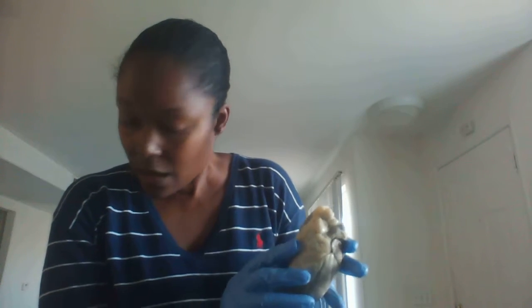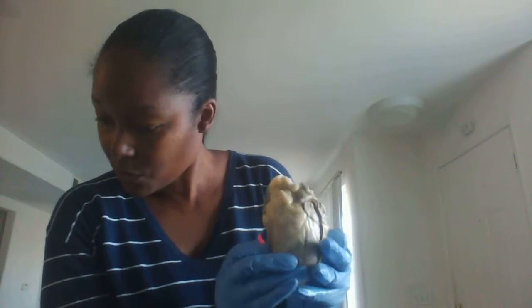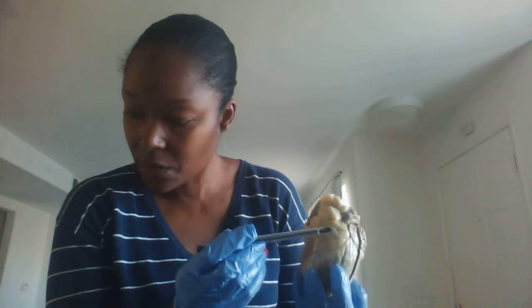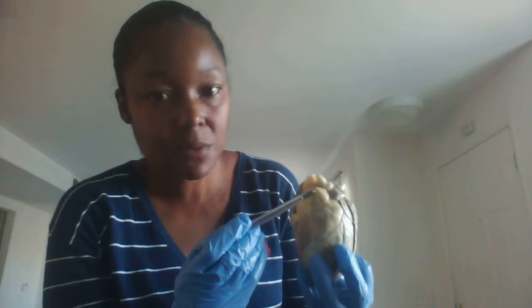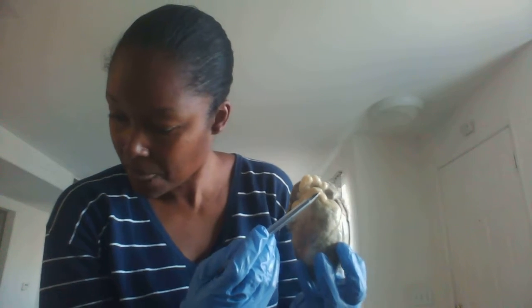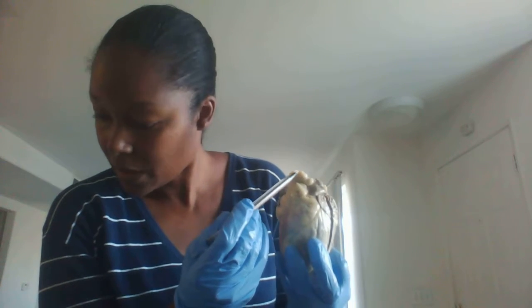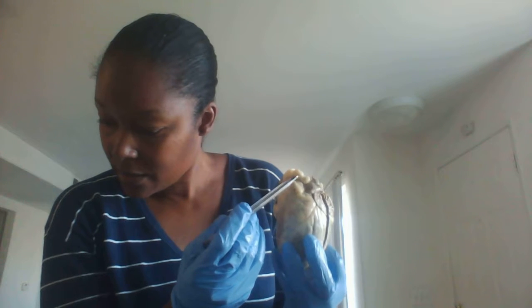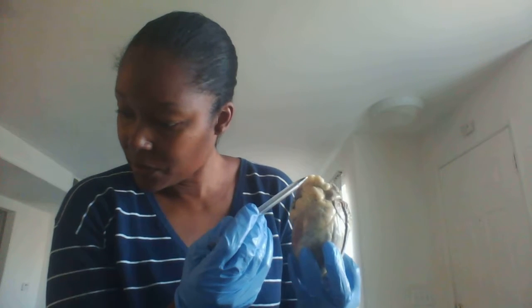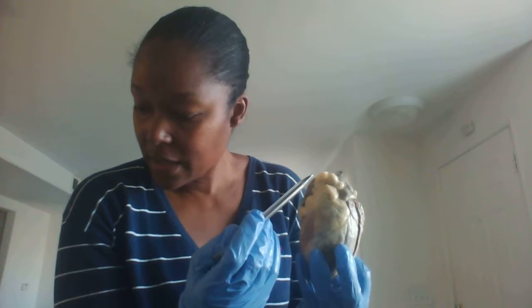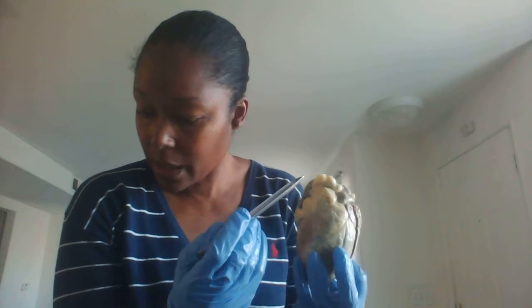Okay. All right, we're going to now look at the pulmonary trunk, and the blood that's coming from the pulmonary trunk is going to the lungs. So this is the pulmonary trunk right here. Okay, the aorta is here, and the blood is going to be delivered to the rest of the body tissues from the aorta, and it is said to have deoxygenated blood.